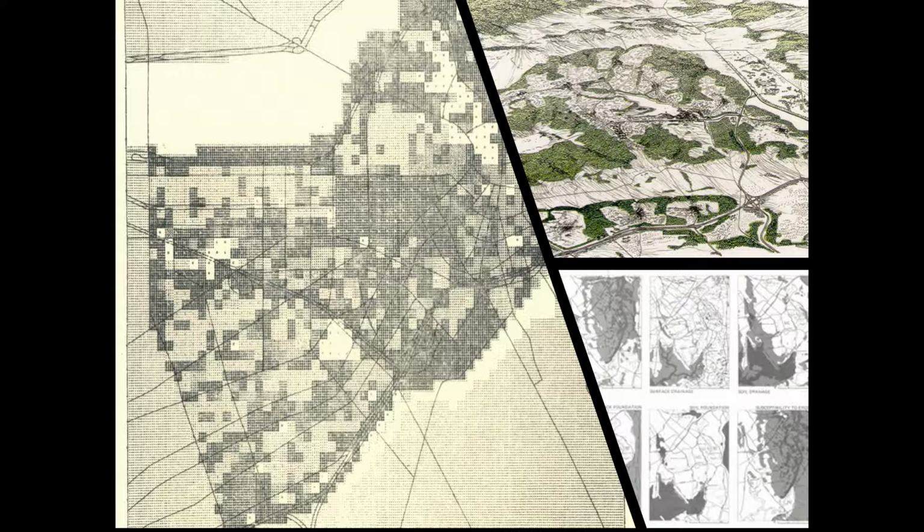And what they were able to do here in the 1600s was essentially zone and identify different purposes of land use, or what they were going to put where.